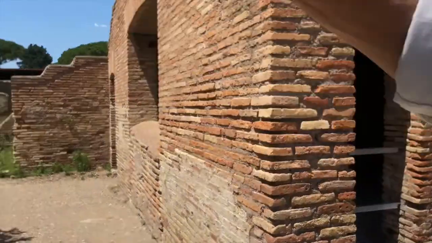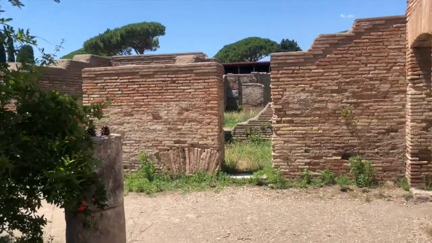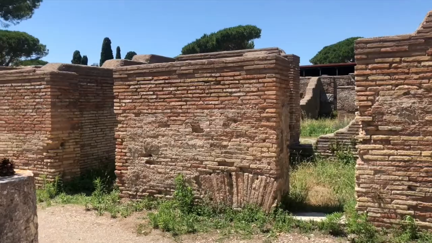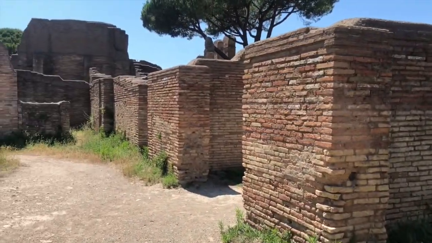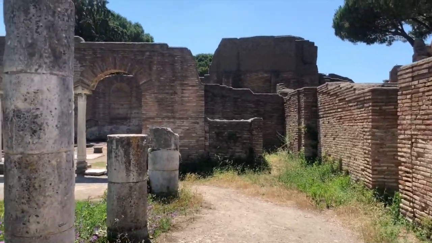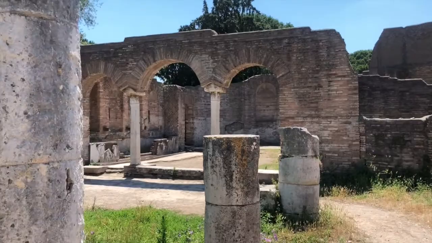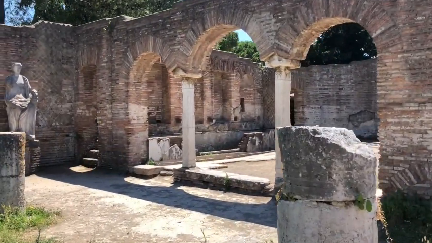And now we are going to walk, and I'm going to show you something interesting that we found in this house. You can see down there the steps that used to lead you to the floor above us. This is to give you an idea.